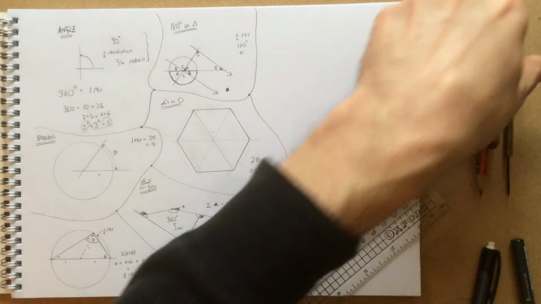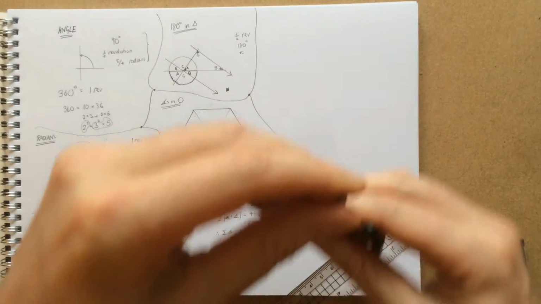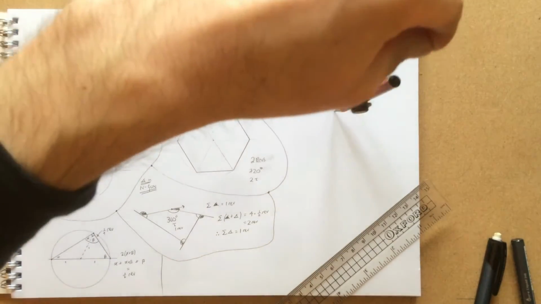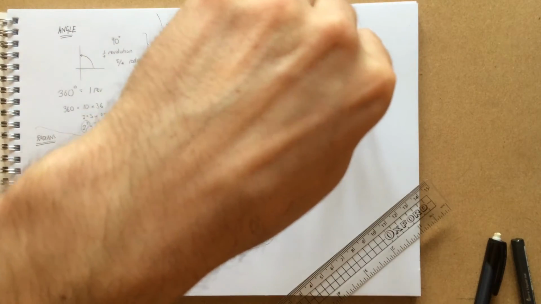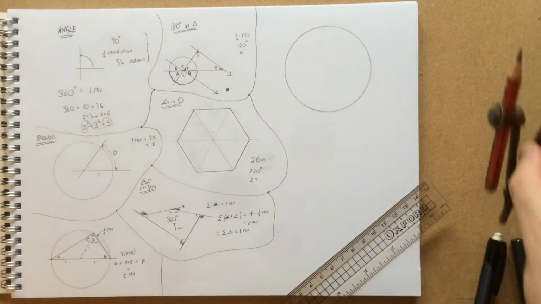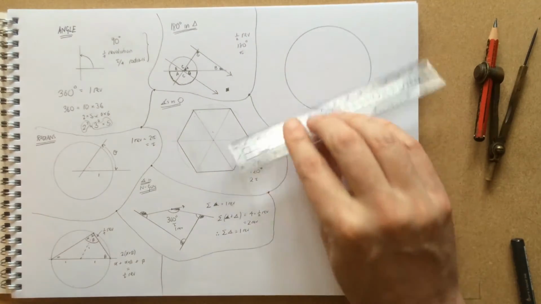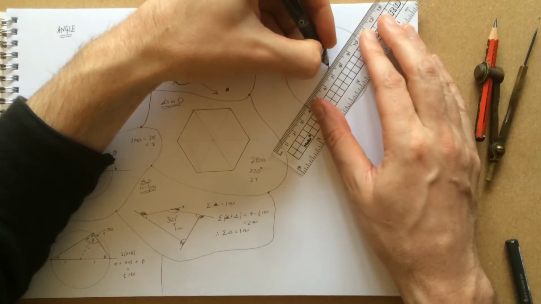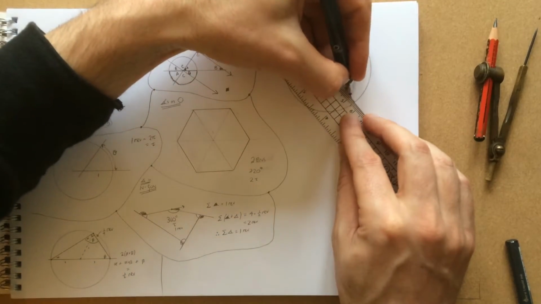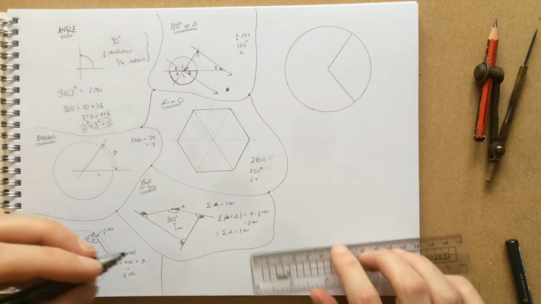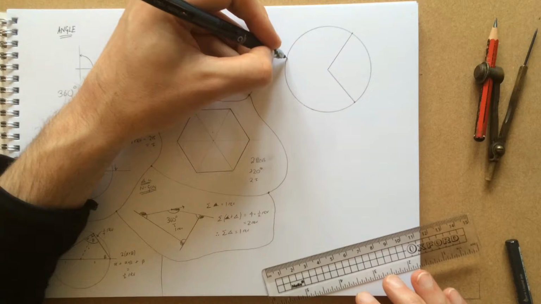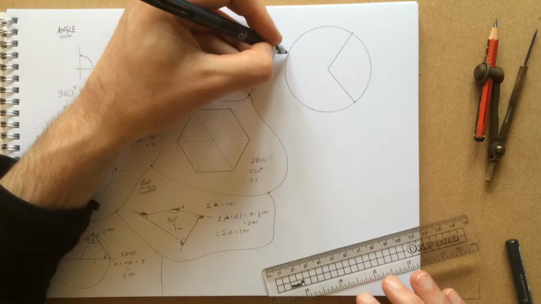Let's do another one. Okay, so we pick any 3 points on our circle. I'm going to be careful not to make them look symmetrical.